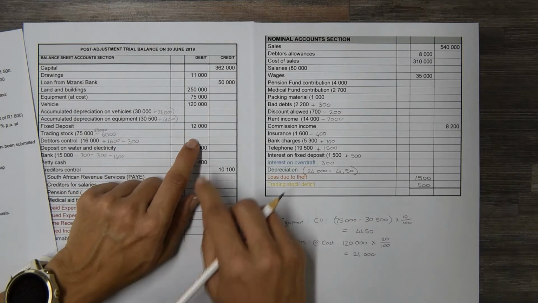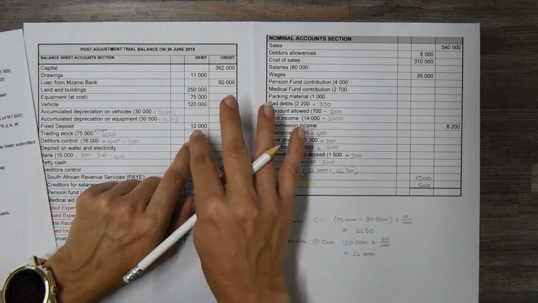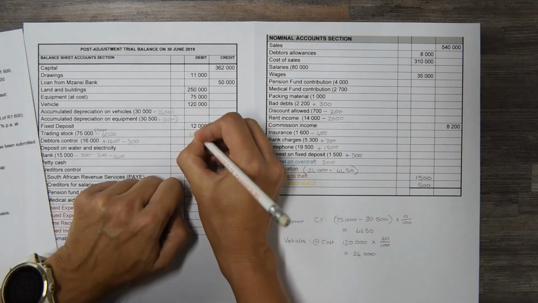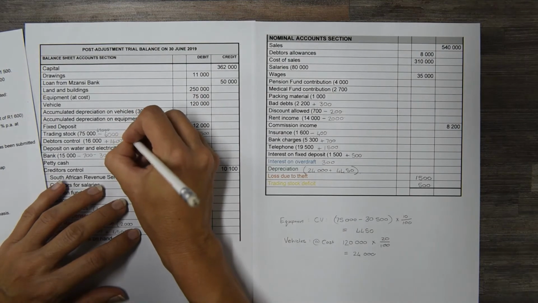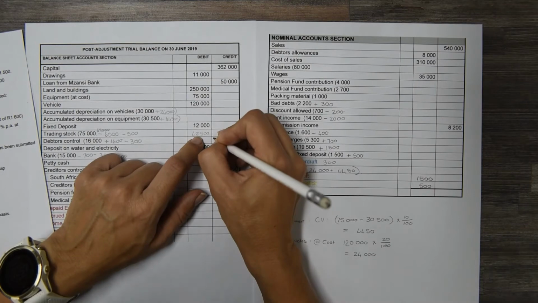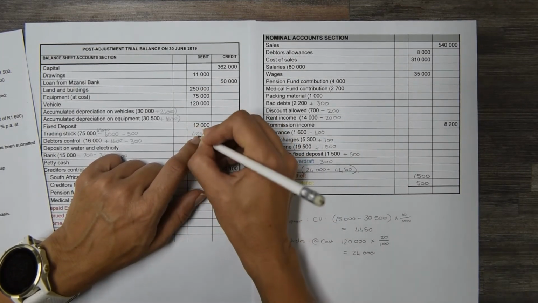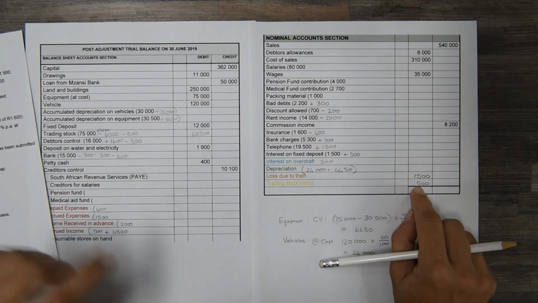The amount that I complete as my final answer, that must always be my stock count amount. So your answer is the 68,500, so it means I had to subtract 500. Remember, your final answer from trading stock must always be your stock count amount. The deficit is the difference between the two.